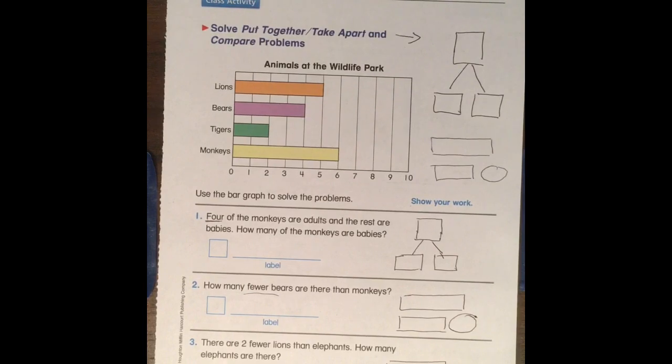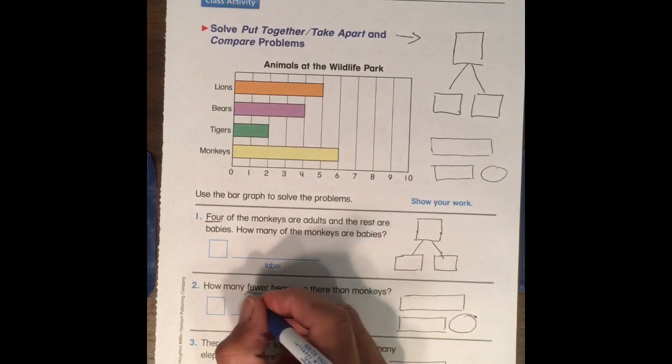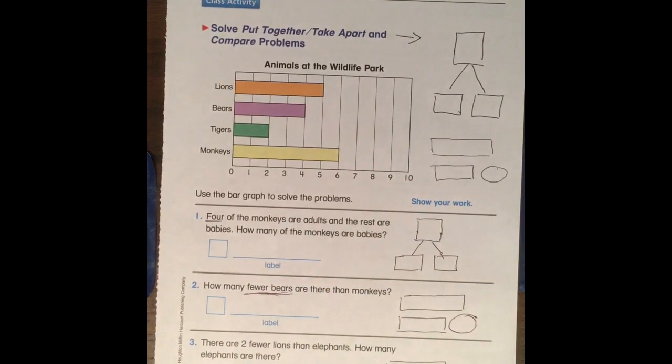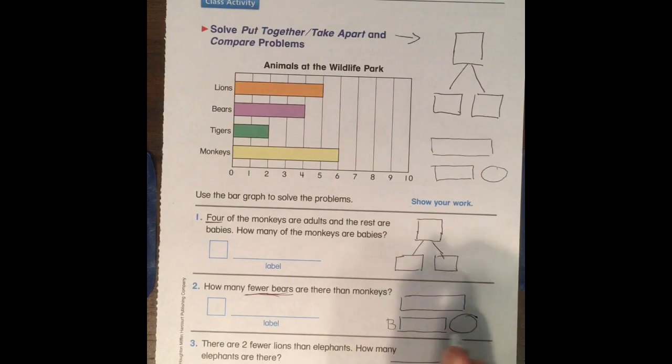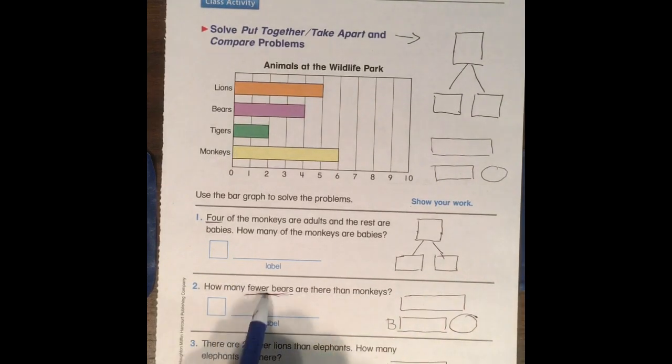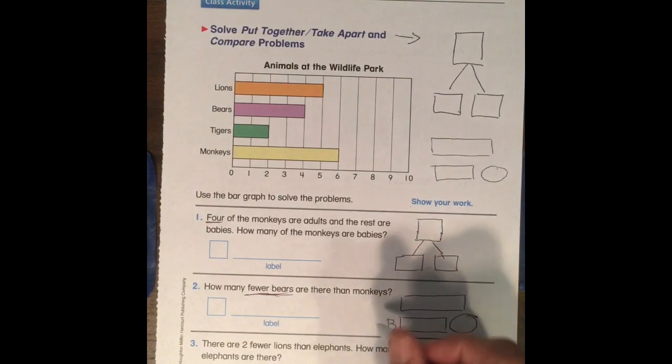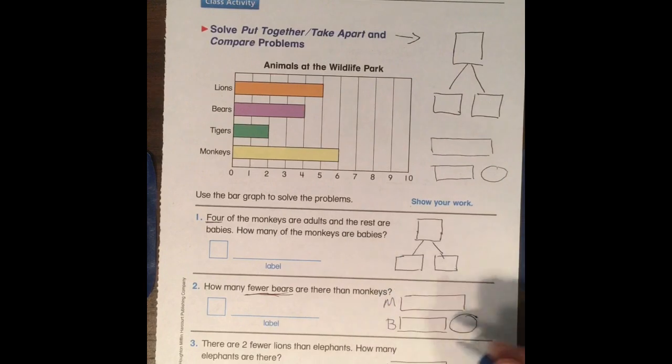How many fewer bears are there than monkeys? So that's very similar to the one I talked about, where you're just plugging in monkeys and bears. It tells you that there's fewer bears. So again, when you're doing a compare bar, really the first thing you're doing is figuring out the greater amount and the lesser amount. So if it says there's fewer bears, okay, well, bears would be here, and what am I comparing? Bears and monkeys, and you would fill in your bars and solve for the difference.